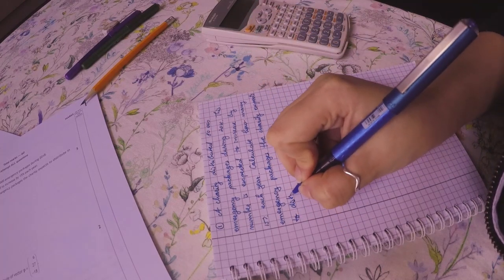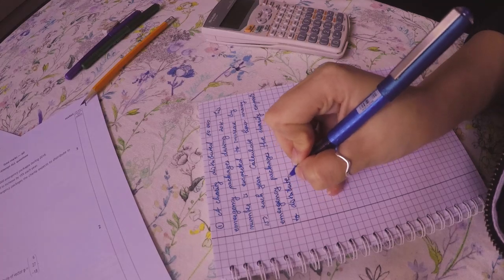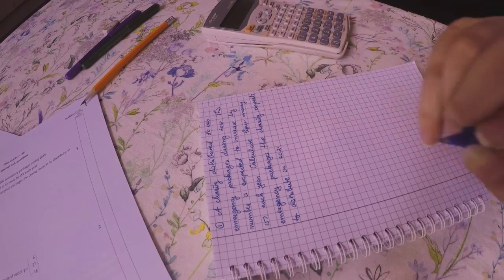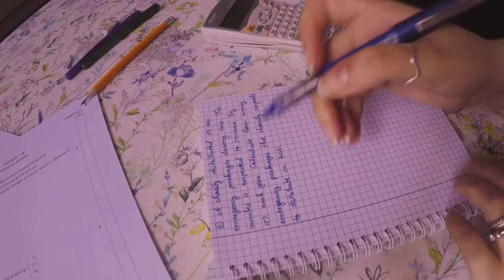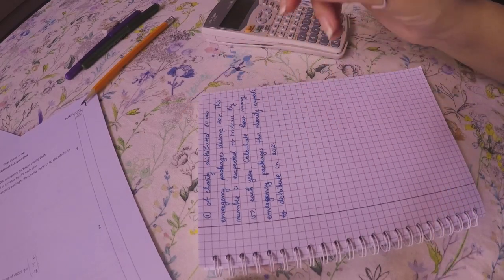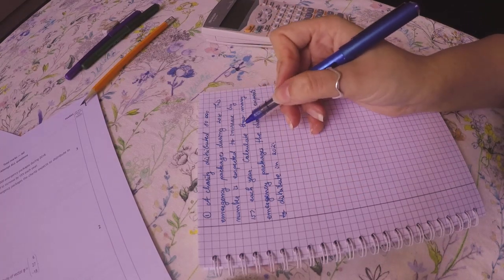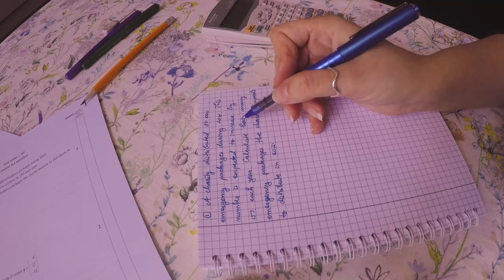Though I think I need to not copy the question anymore, so look how long it is. I kind of like it because I can look back and just see. So I have 3 years. It increases by 15% each year.